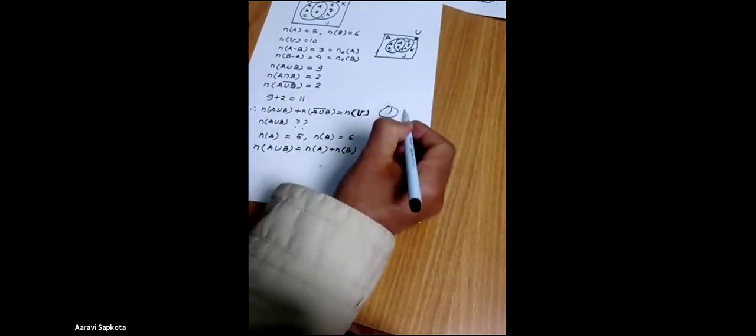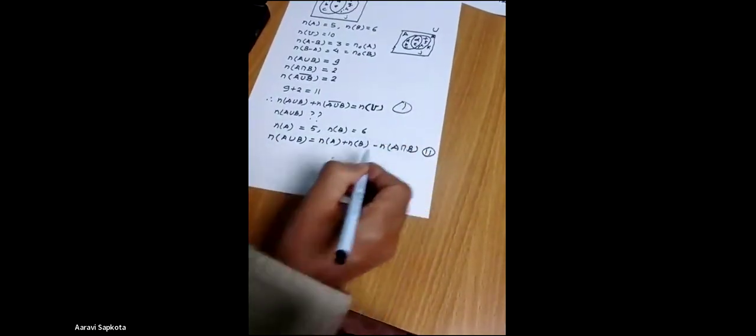So n(A union B) is equal to n(A) plus n(B) minus n(A intersection B). So this is the first one and this is the second one.